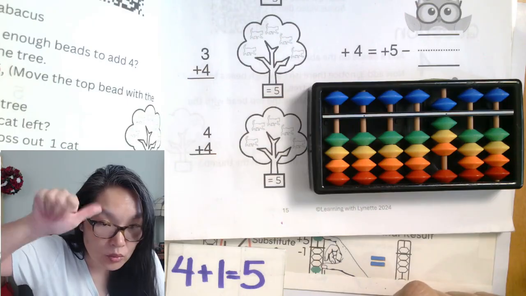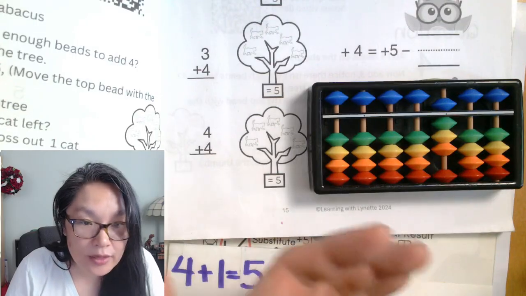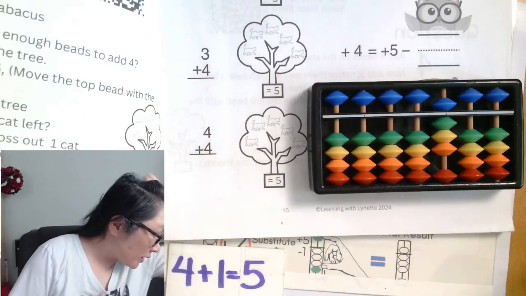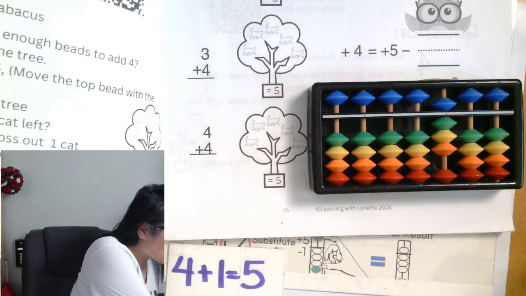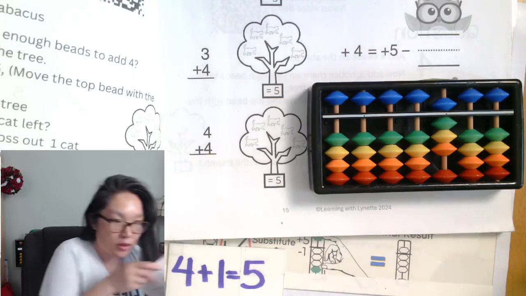Okay, so what happens if we add another 5? Another 4. So Jay, what we're doing now is the if-else. Now we want to add another 4. When we add another 4, the question is, can we add a 5?